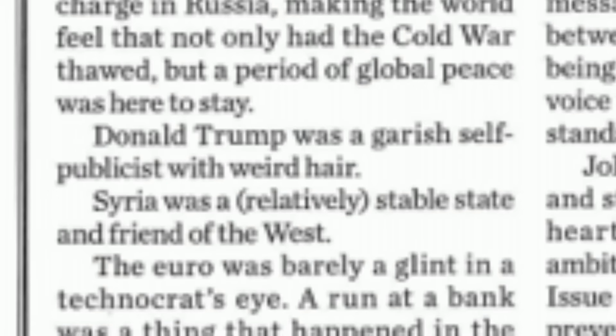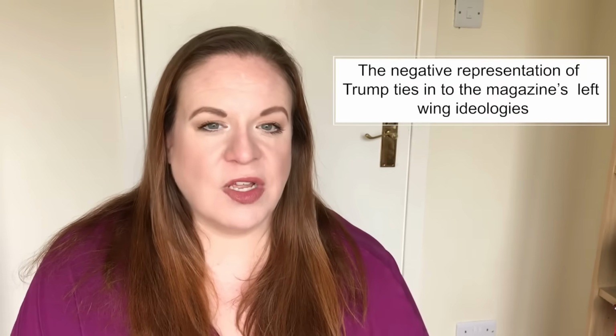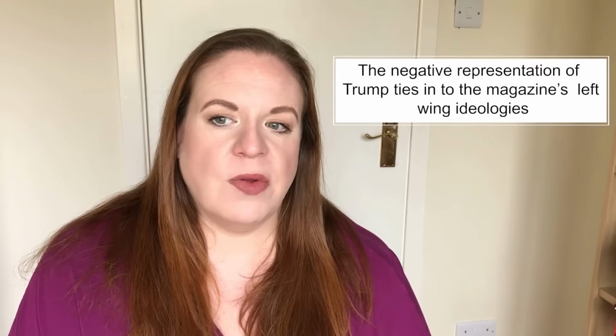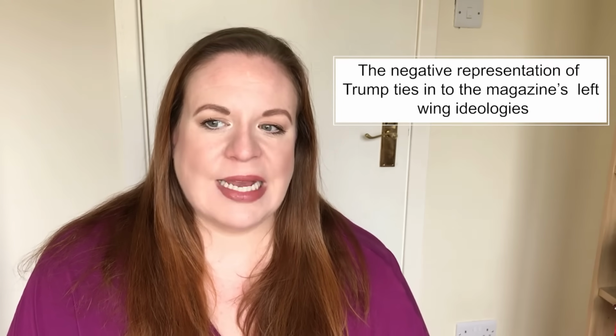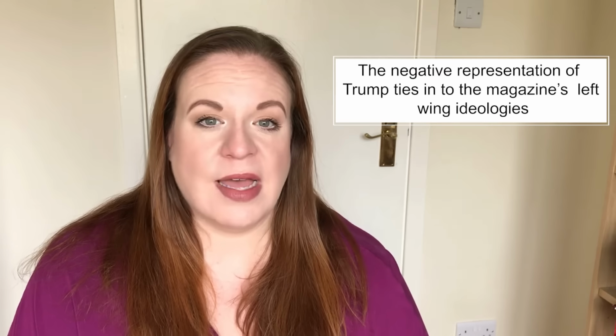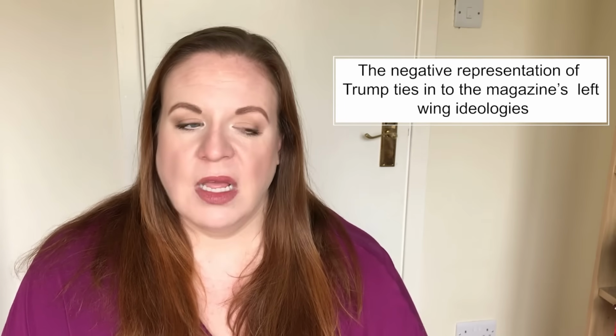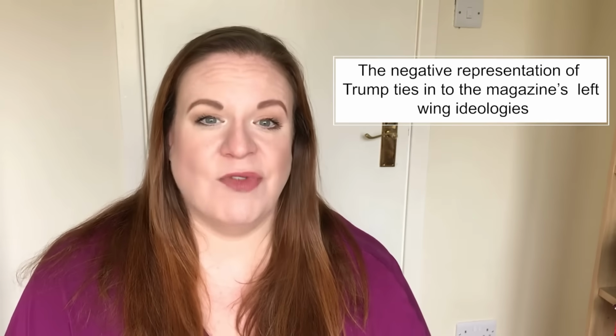So clearly quite negative representations of Trump. And Trump is, don't forget, a Republican, which is kind of the American equivalent of the Conservative Party. So very much making it clear that the magazine and the people that work there are very much more left-wing and anti-right-wing. It's useful as well to have a look at the way gender is represented in the Big Issue.